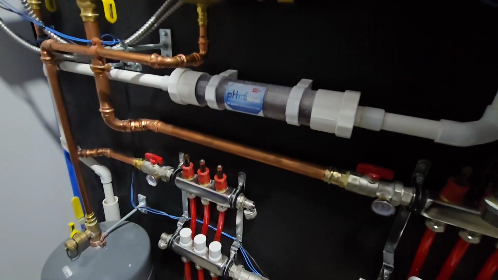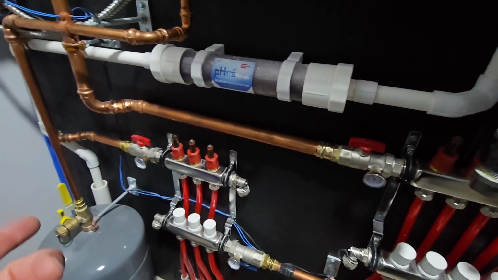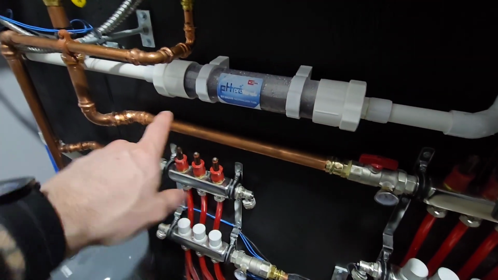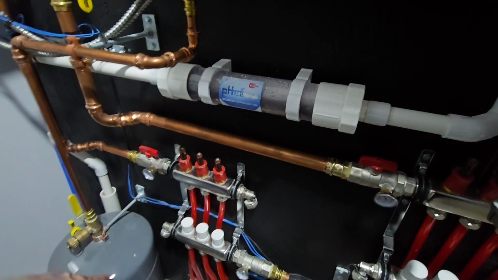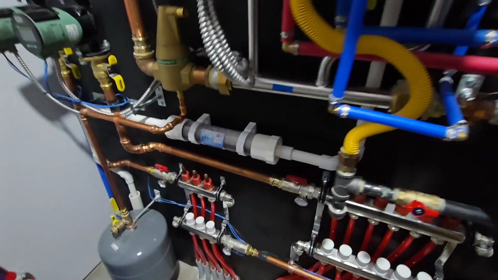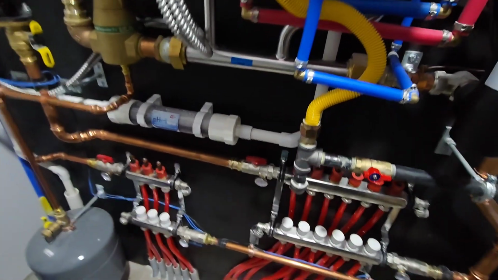The other thing you're going to want to do is, if you don't have a drain, you could just run this after this neutralizer into a condensate pump and then pump that up and over to a nearby sink or a floor drain or what have you.